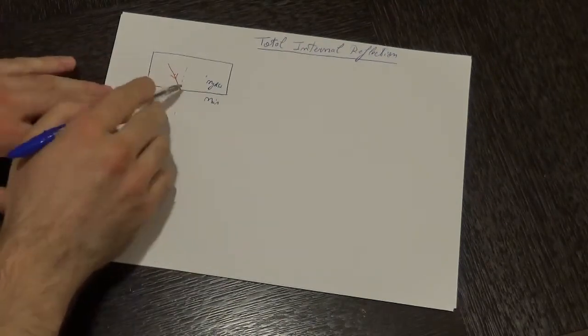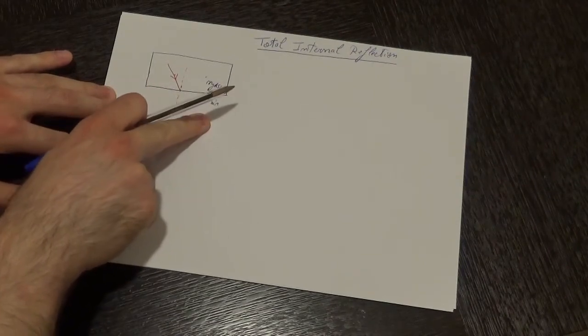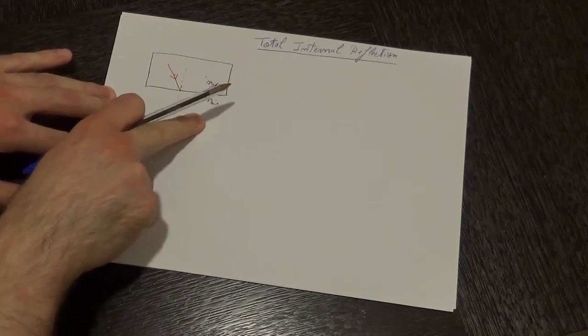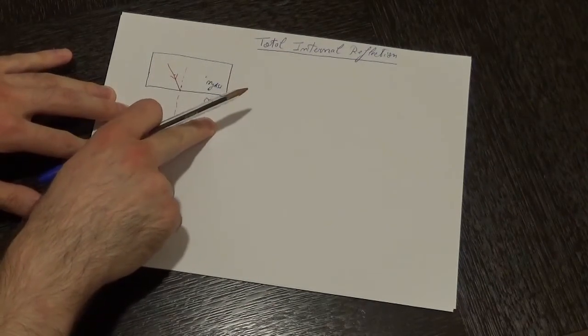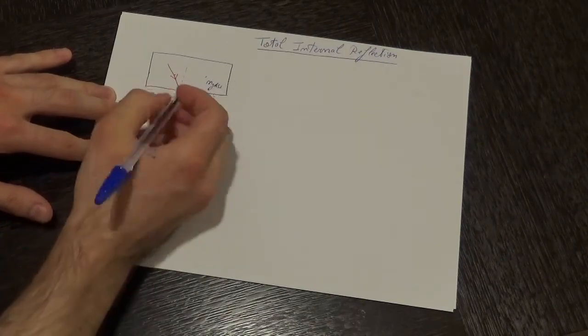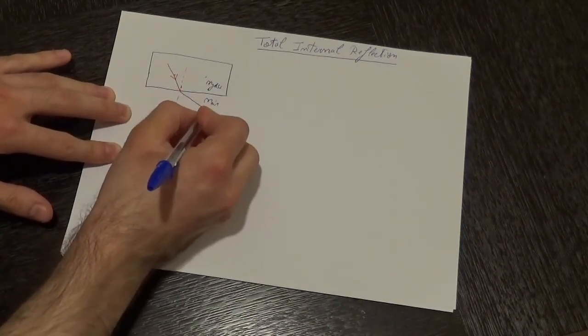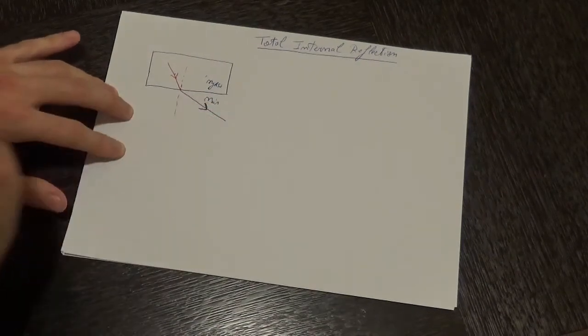So over here, upon emergence of that incident ray of light into that second medium, which is free space, it's going to undergo bending. However, since we are moving from a denser region into a rarer region, that emerging ray of light is going to be refracted away from the normal. So that emerging ray of light over here is going to be bent away from the normal.